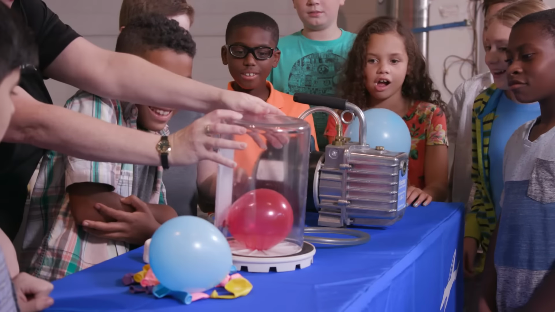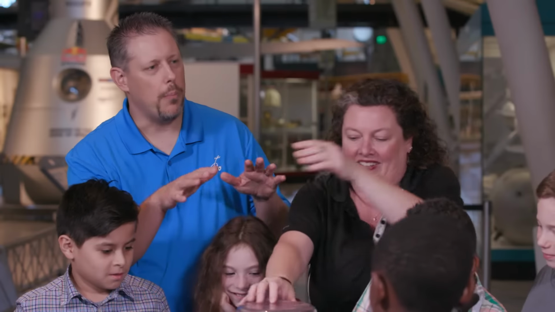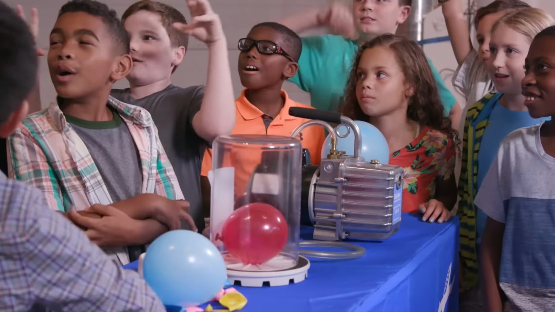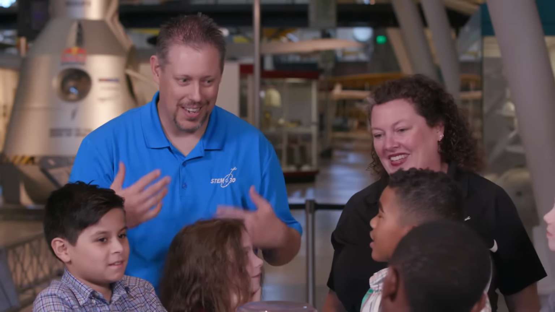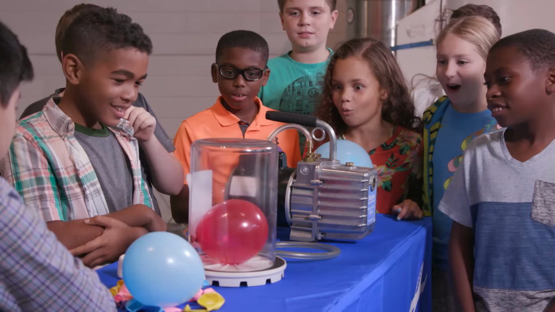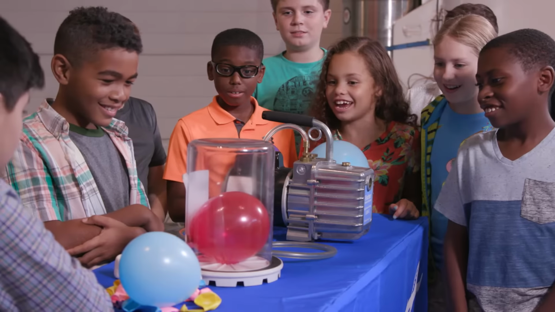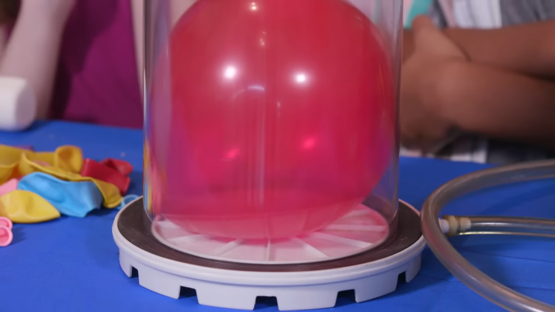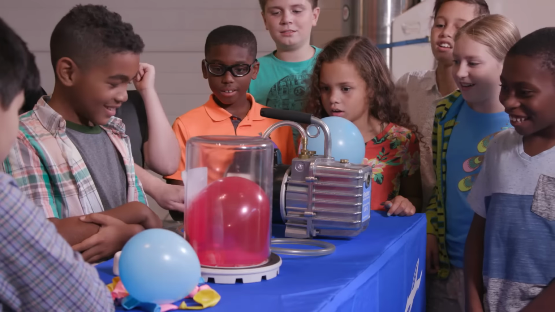Before we hit the pump, what do you guys think's going to happen now? It's gonna expand and blow up. It's gonna pop. All right, let's see. Whoa. I'm scared. That is so cool.